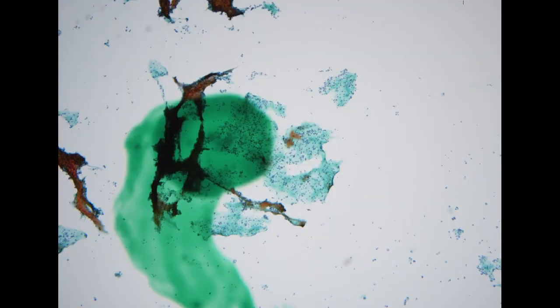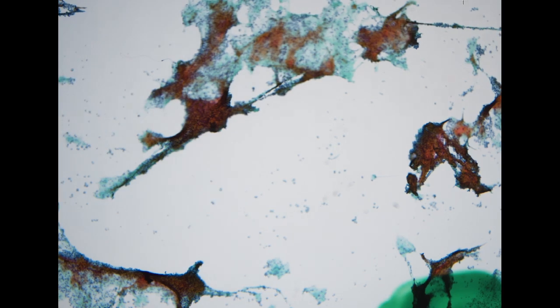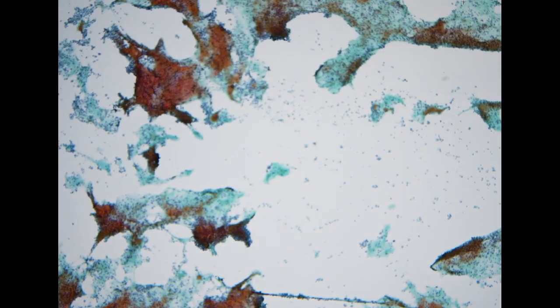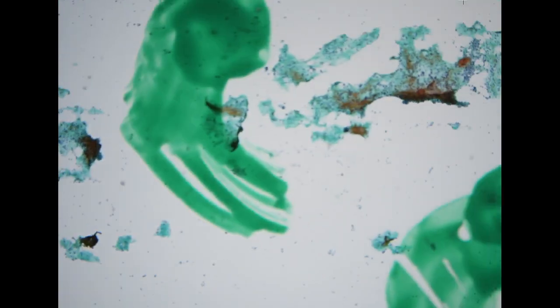So the next specimen is also coming from a pleural effusion. For this specimen, you see more proteinaceous material in the background. Sometimes a lot of this background can really mask the lesional cells that you want to see.